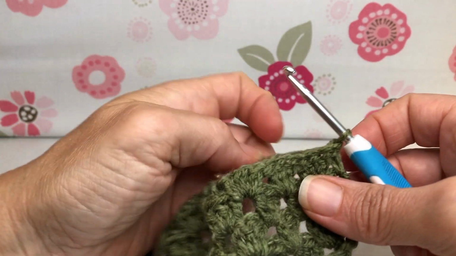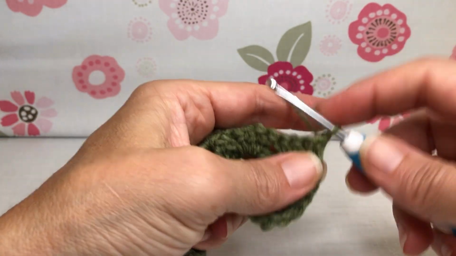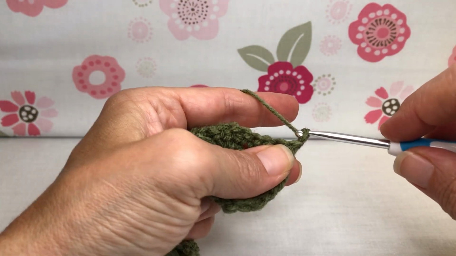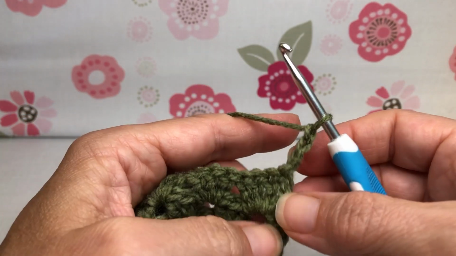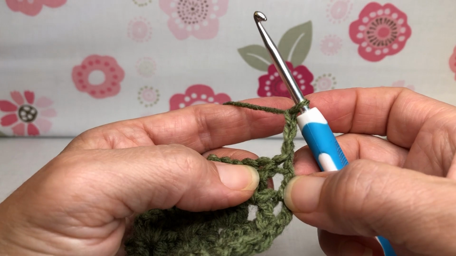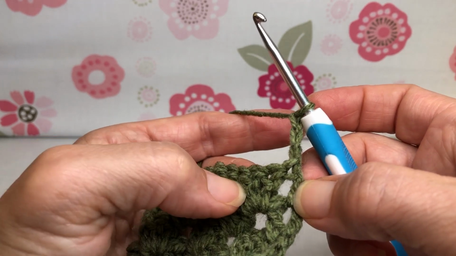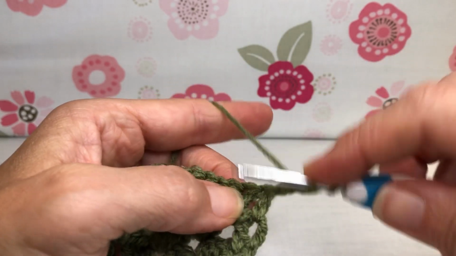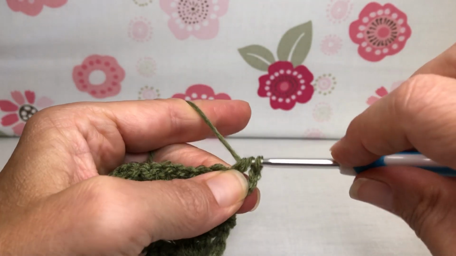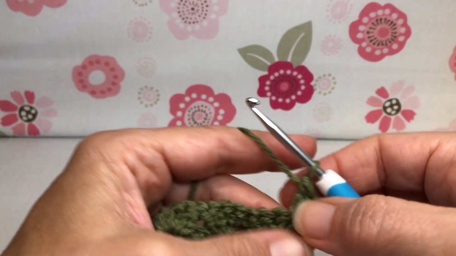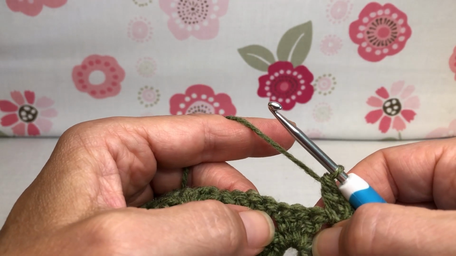And now this is row 5. Because it's an odd number, we crochet it as row 3. So we chain 3, chain 1, chain 2, chain 3, right? We'll double crochet in that first space right there. Here's our cluster. We're in the space. That gets a double crochet. So we're following the directions of row 3, but we're crocheting row 5.